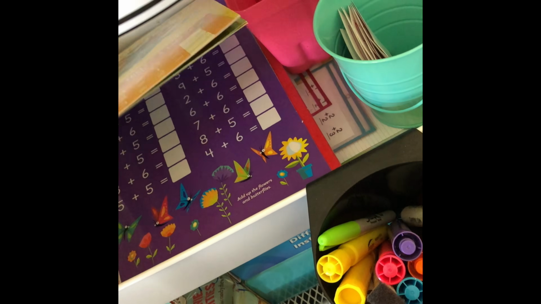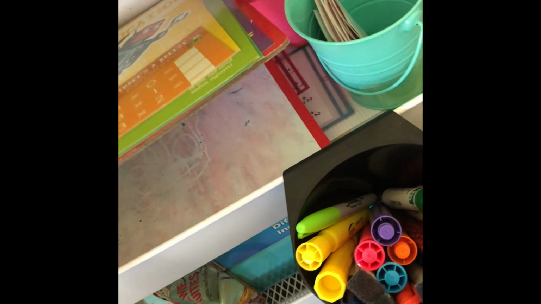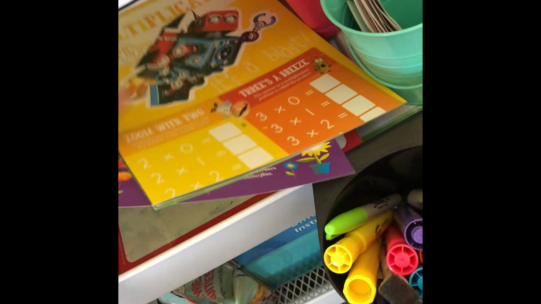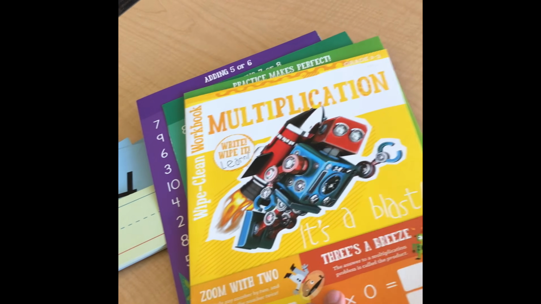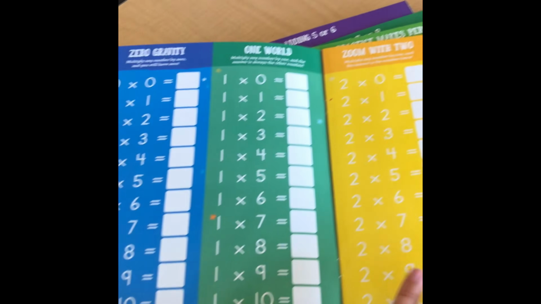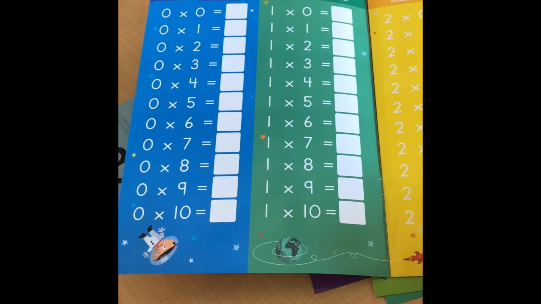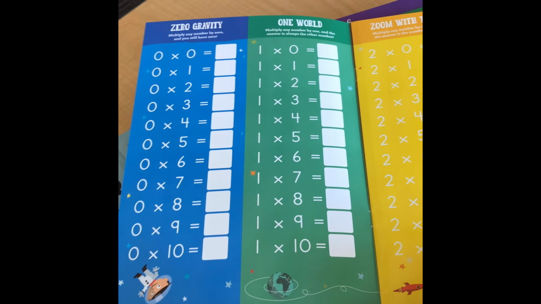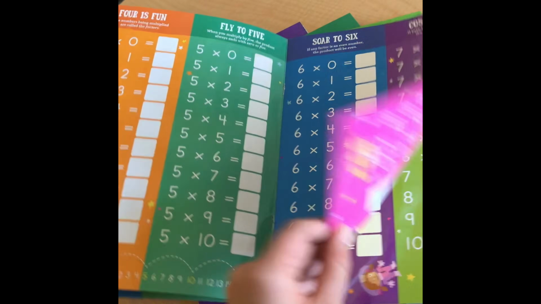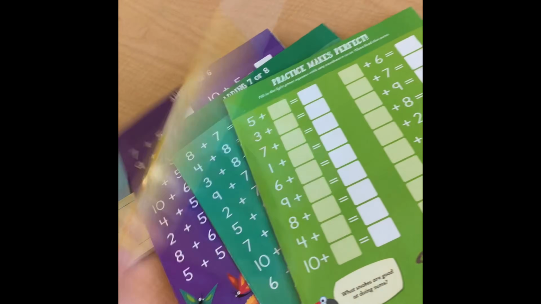These are also from the Target dollar section. I feel like I totally found a lot of things for this at the Target dollar section, and I plan on looking again this summer because they always have really great things before the beginning of the school year. So these are little dry erase fact fluency books, and so the kiddos can grab a dry erase marker and they can just go on with them. And this one's all about multiplication.